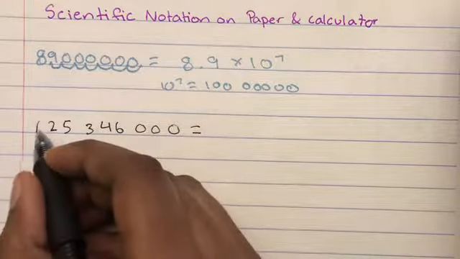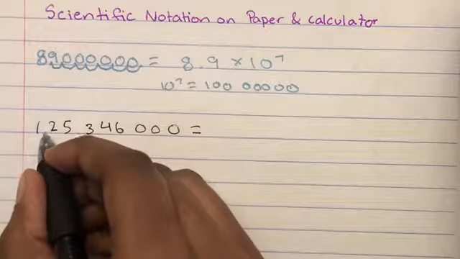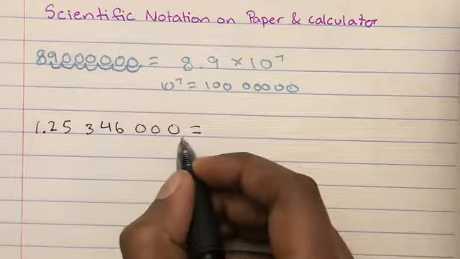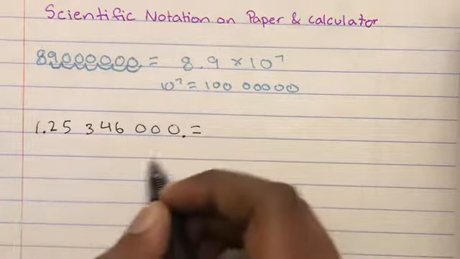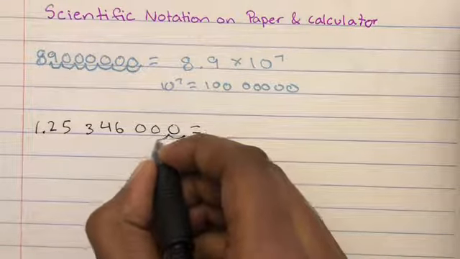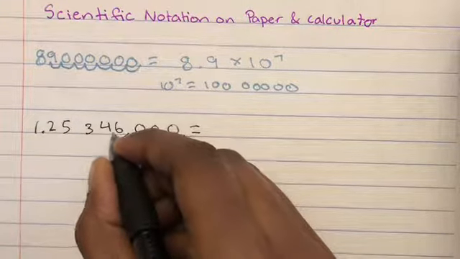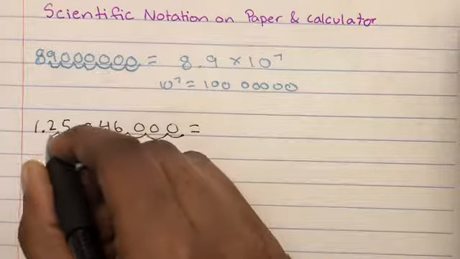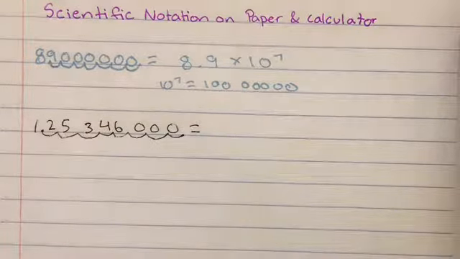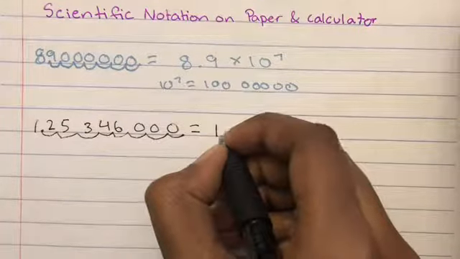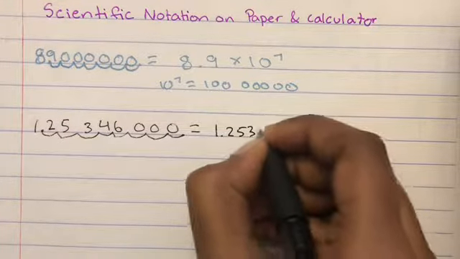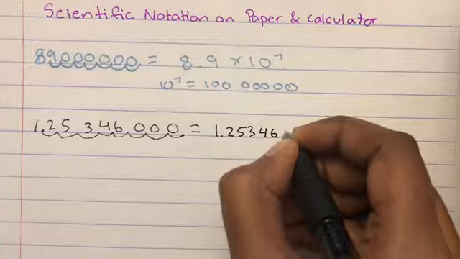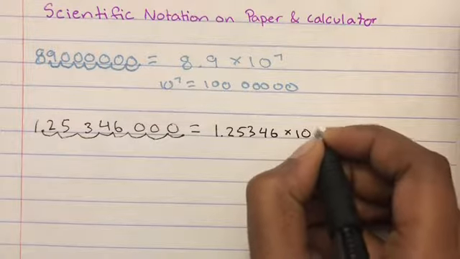So that means our decimal goes right there. Now we're going to count from here to there. That would be 1, 2, 3, 4, 5, 6, 7, 8 places. So our number is going to be 1.25346 times 10 to the power of 8.